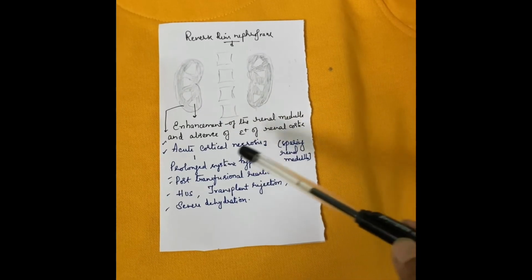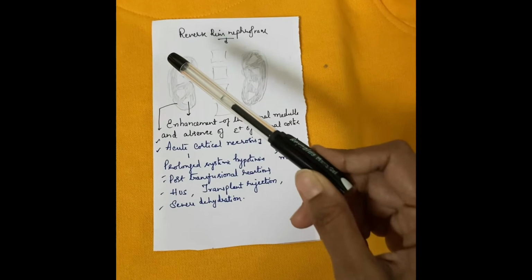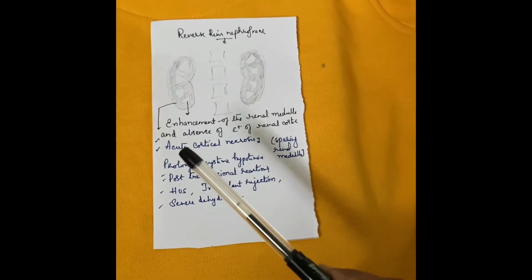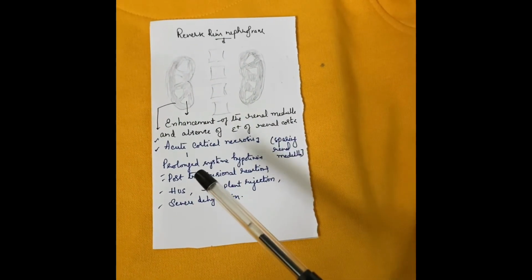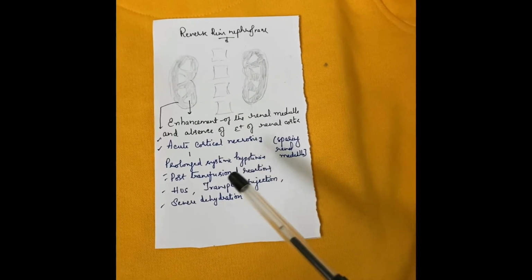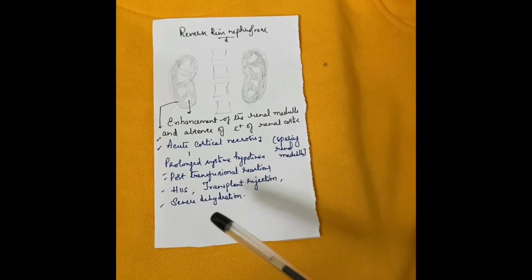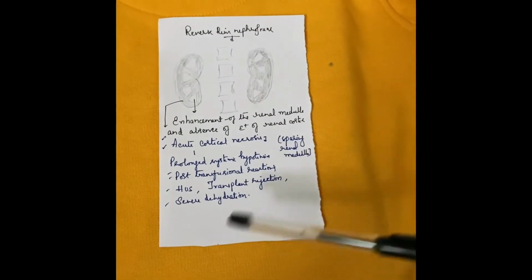This is mostly seen in acute cortical necrosis. Subcapsular region enhanced due to collateral blood flow. So what are the causes of this acute cortical necrosis? Prolonged systemic hypotension. It may be due to obstetric causes or sepsis, post-transfusional reactions, hemolytic uremic syndrome, transplant rejection, severe dehydration. In these cases, there will be reverse rim sign.